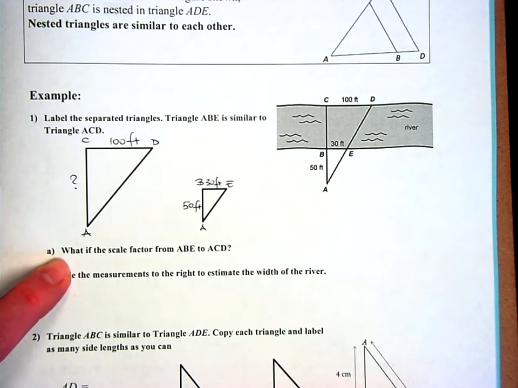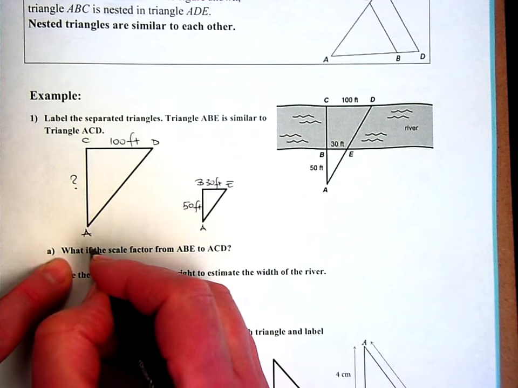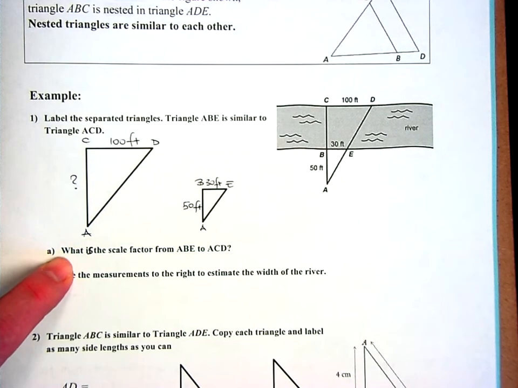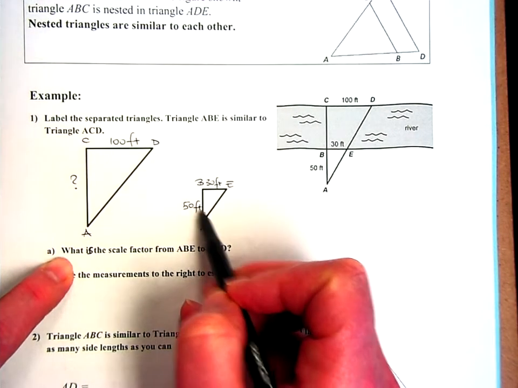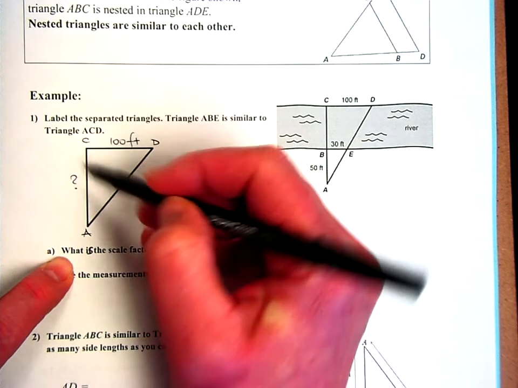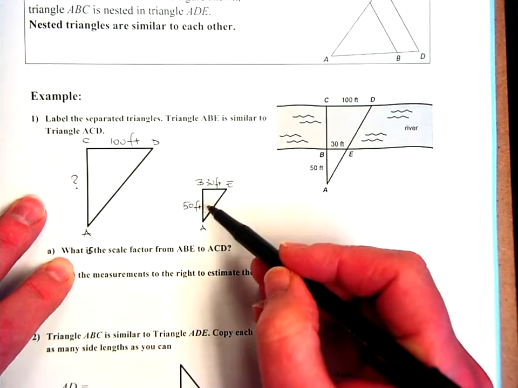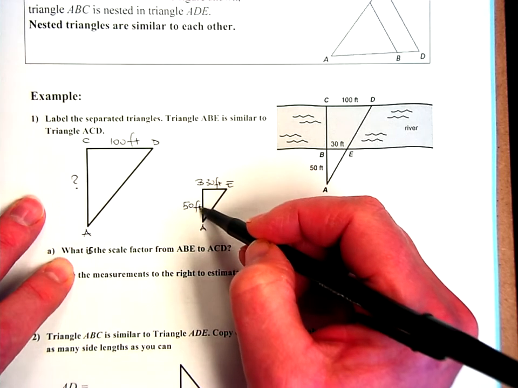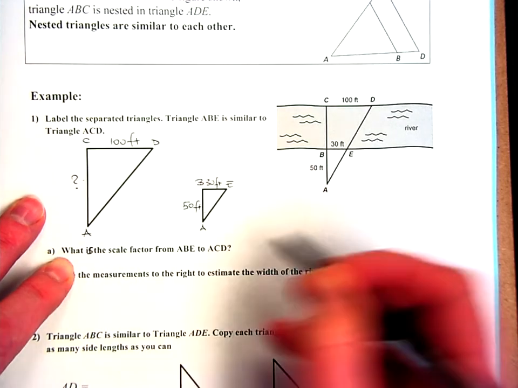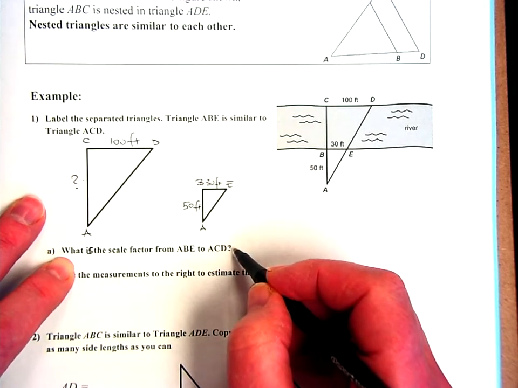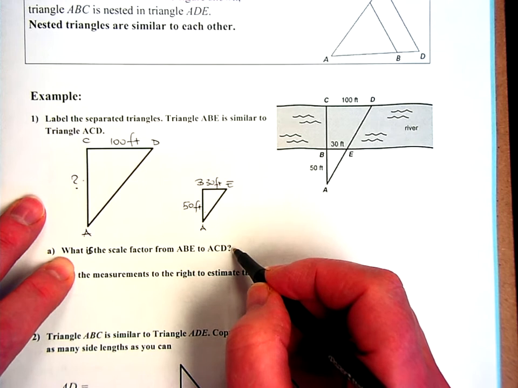To do that, we need to find the scale factor. What is the scale factor from the small triangle to the big? Because we are looking for this long side on the big triangle, we need to enlarge 50 feet to find that one. So the scale factor that would enlarge it would be bigger than 1.